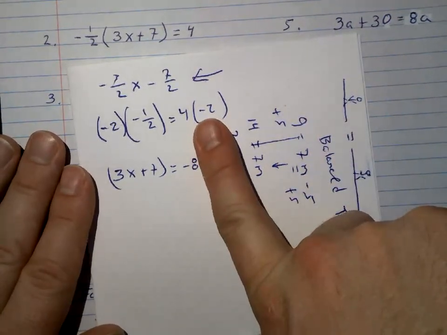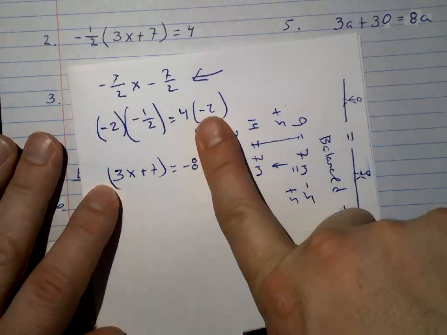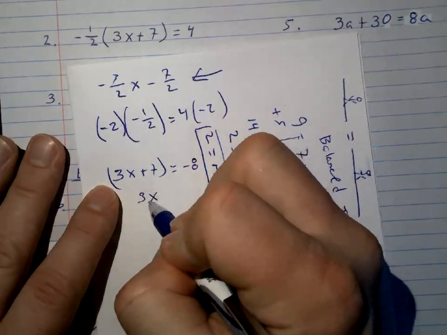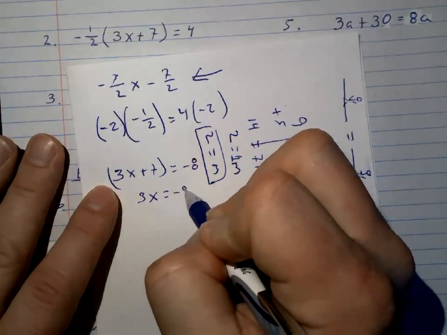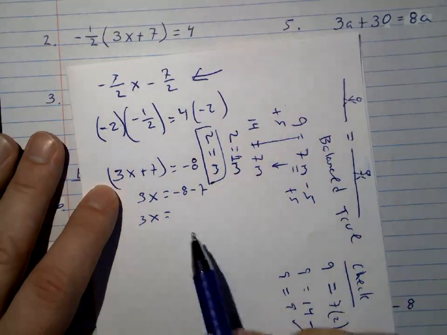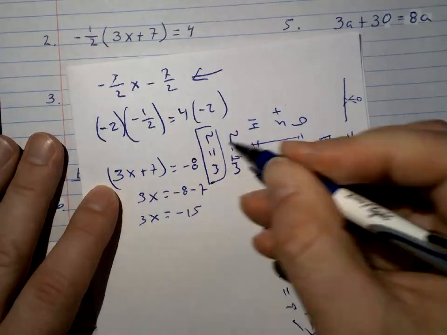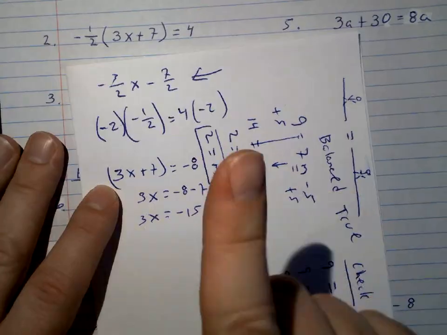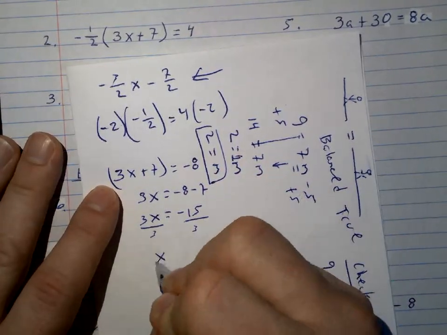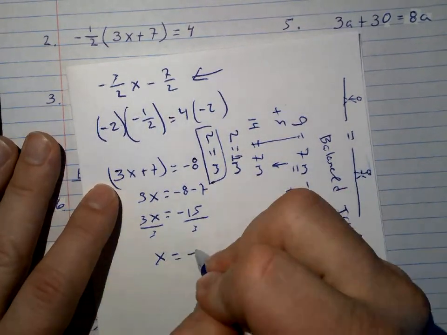So there's your thing. I would just get rid of the parentheses because they don't really mean anything. I would just go ahead and subtract 7 from both sides. So you've got -8 minus 7. The 3x is here. This is minus 15. And I don't want 3x's, I want 1x. So I'm going to divide by 3, divide by 3. Or you can sit here and say, how many times does 3 go into 15? And you're going to say -5.